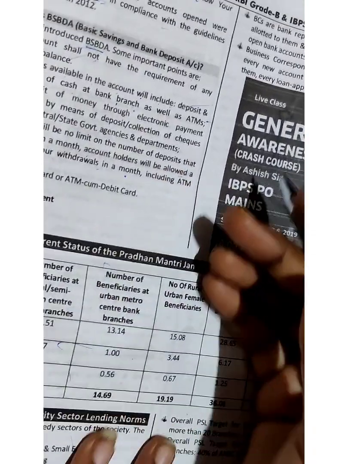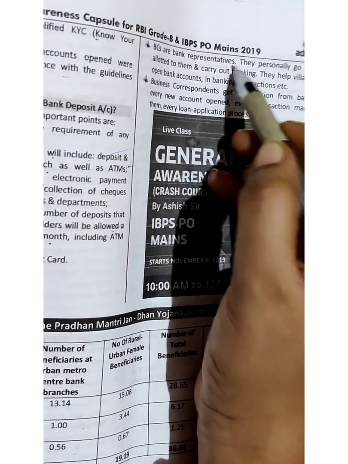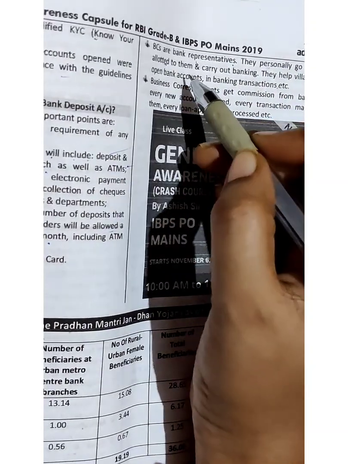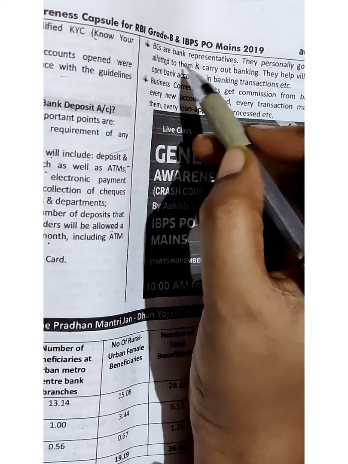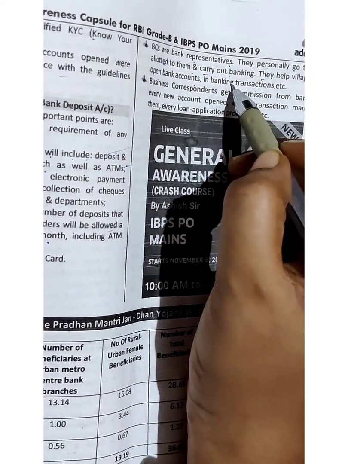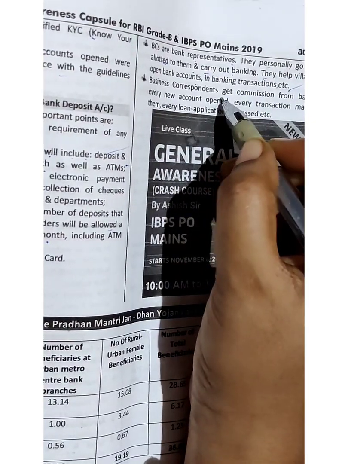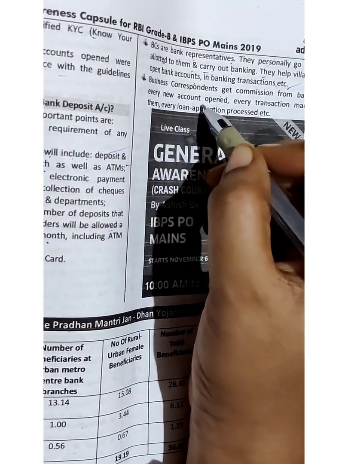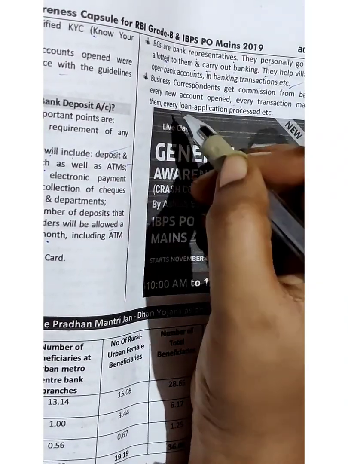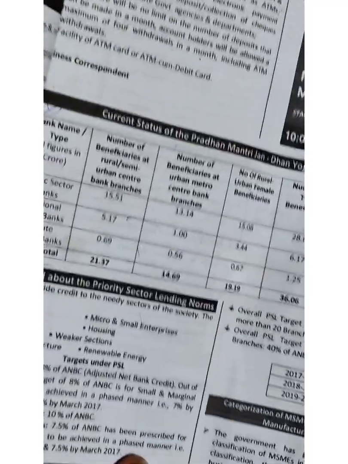And next one was BCs. BCs are bank representatives. They personally go to the area allotted to them and carry out banking. They help villagers open bank accounts and carry out banking transactions, etc. And business correspondents get commission from the bank for every new account opened, every transaction made, every loan application processed, etc. So these are the inclusions.